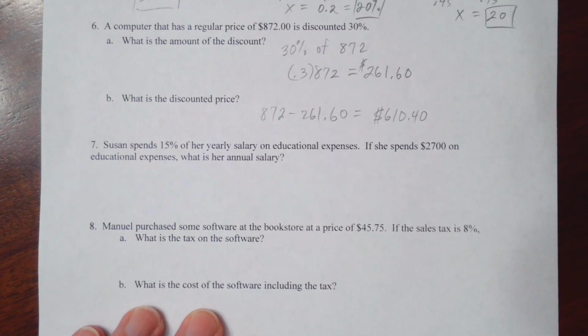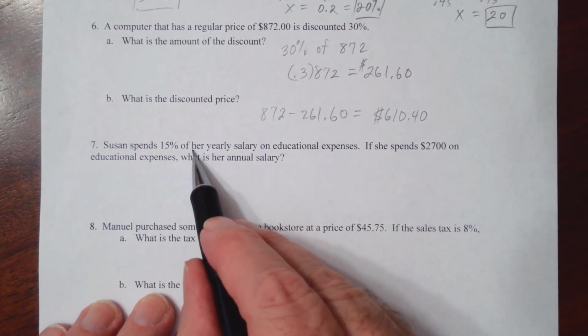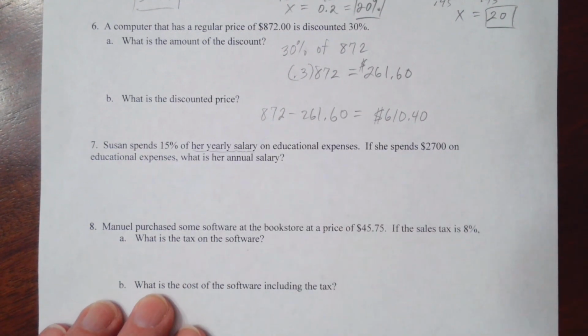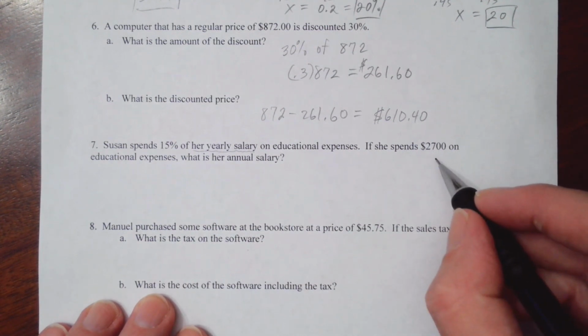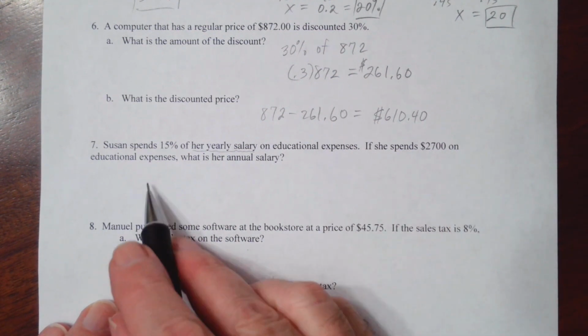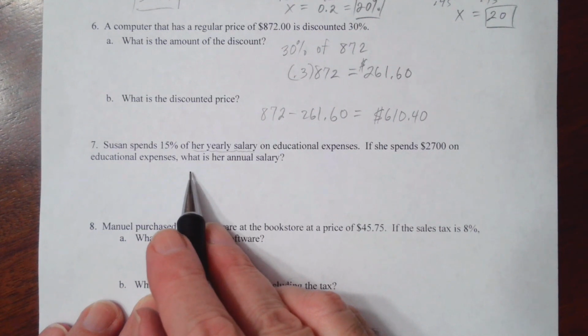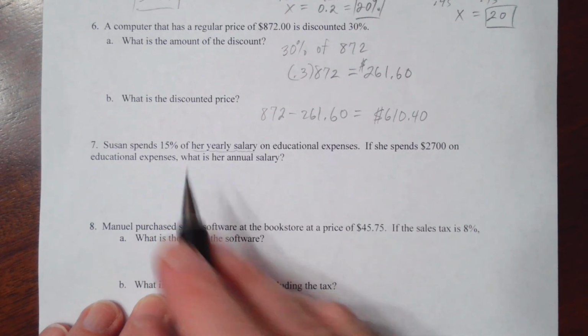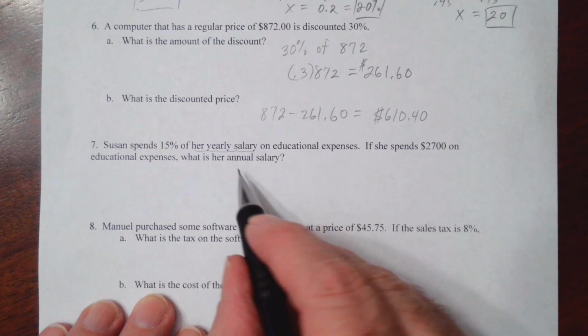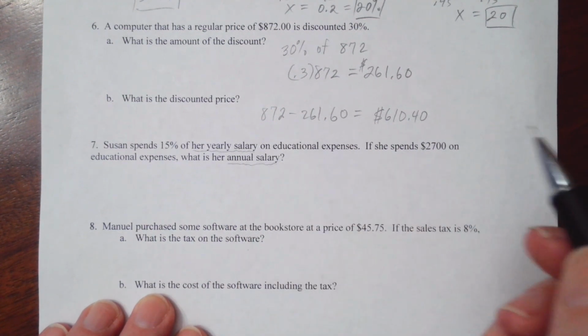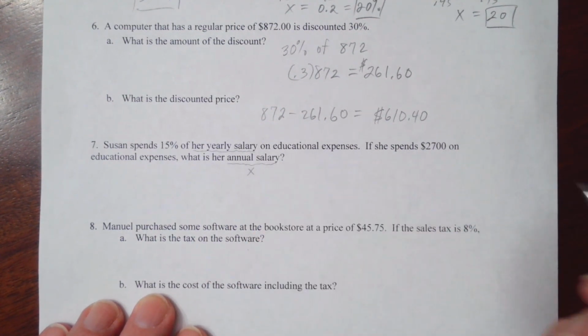Alright, on number 7 it says Susan spends 15% of her yearly salary, so her yearly salary or annual salary, on educational expenses. If she spends $2,700 on educational expenses, what is her annual salary? So we're looking for the annual or yearly salary. That's going to be our X.